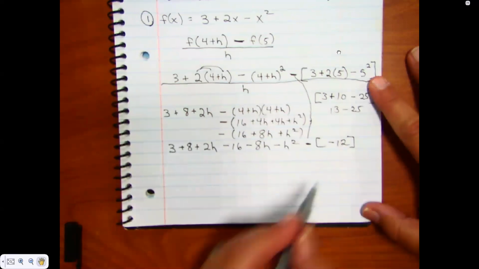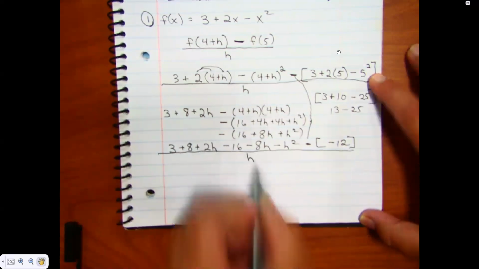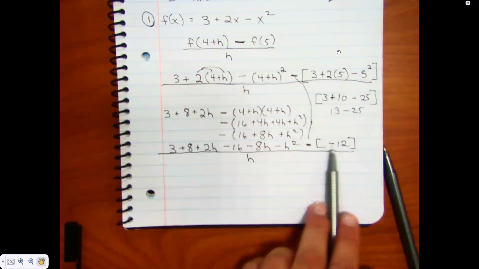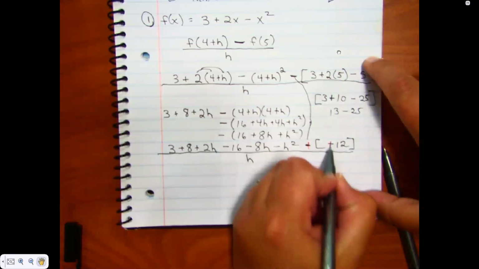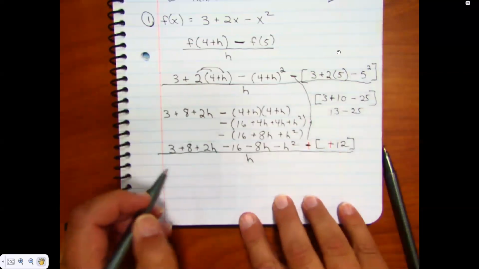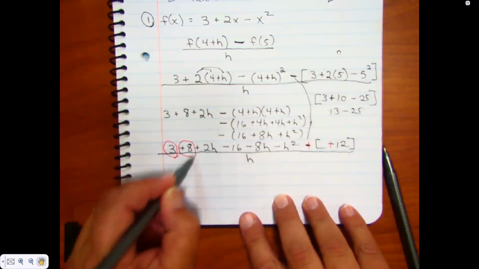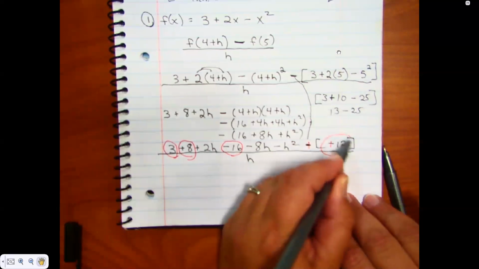Okay, don't forget there's a denominator all over h. But now I think we're in good shape. What's the only thing we could do here? Collect like terms, but we could change these two negatives into a positive, plus 12. All right, so we've got 3, 8, negative 16, and then positive 12.